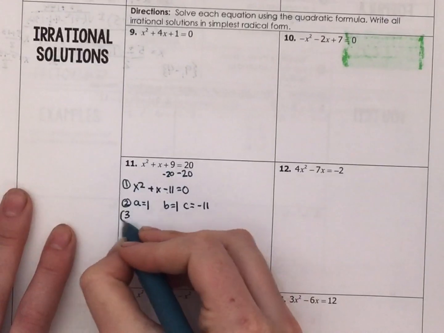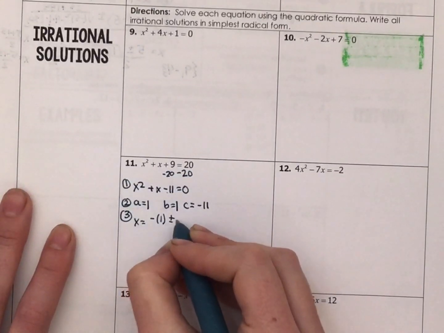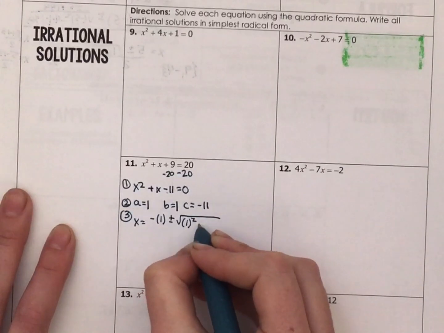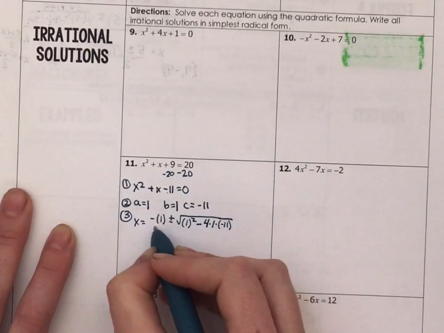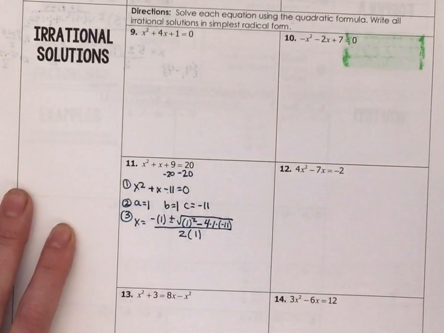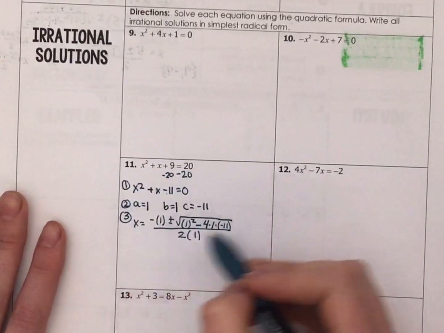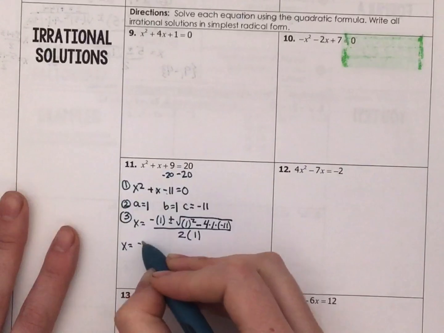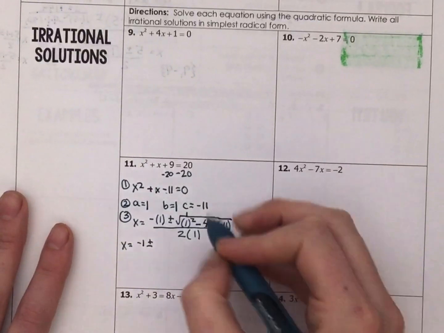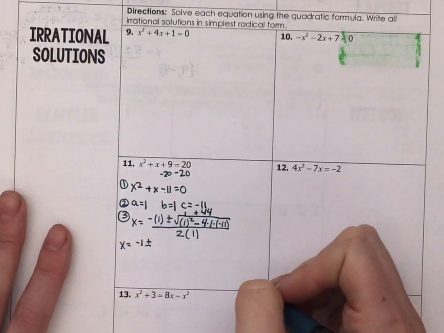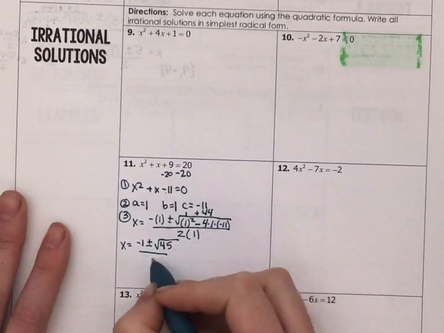And for step 3, we'll plug that into our quadratic formula. That's x equals negative b plus or minus the square root of b squared minus 4 times a times c, which is negative 11, and that's all divided by 2 times a, which is 1. All right, so now we want to simplify this down. I'll have x equals negative 1 plus or minus 1 squared, which is still 1. Negative 4 times 1 is negative 4, times negative 11 gives me a positive 44. So I have the square root of 1 plus 44, which is 45, all divided by 2 times 1, which is 2.